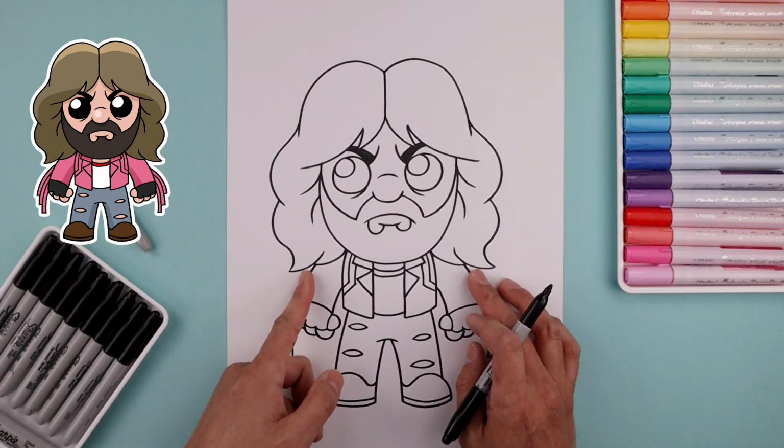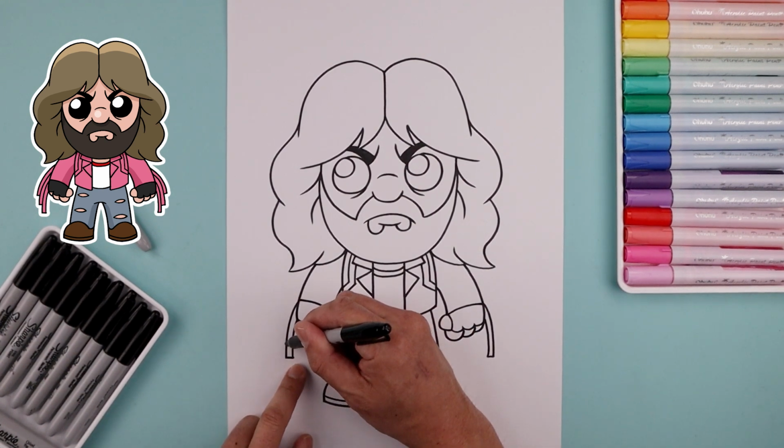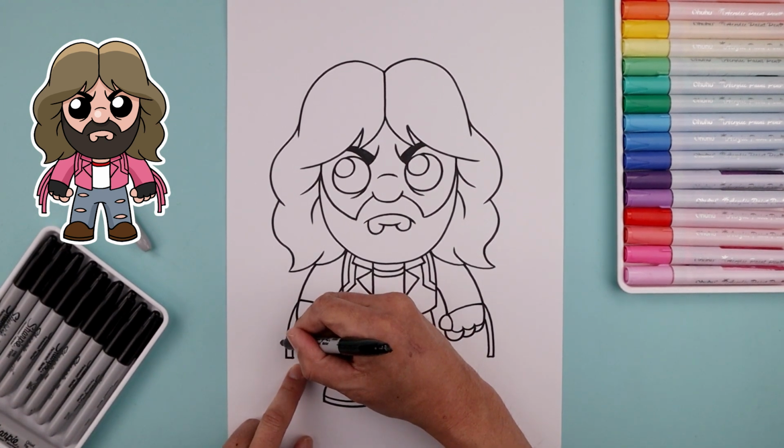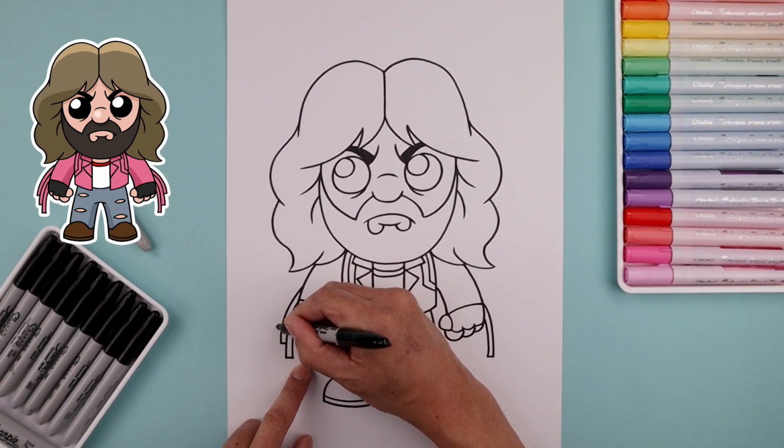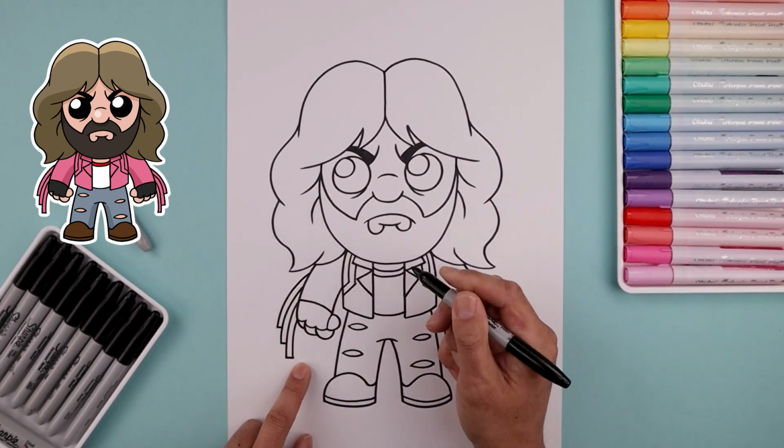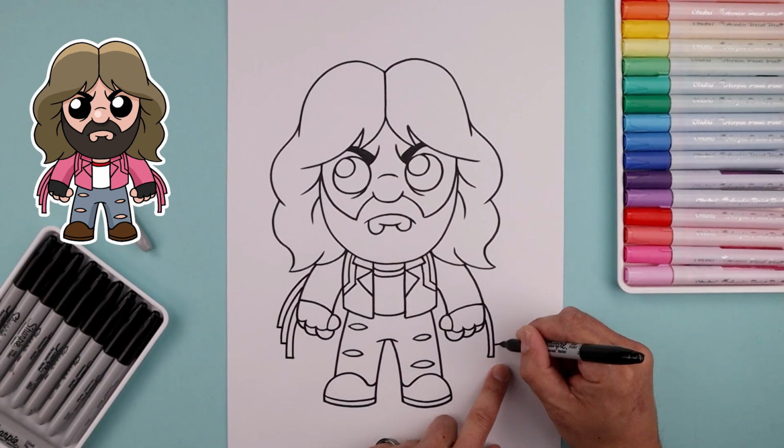Let's add some more tassels going up along the sides. From the bottom, we're going to step up, draw a short line going out, follow that curve going in towards the side of the arm. I'm just going to do that one more time, going up and in, and we'll do the exact same thing on the right.